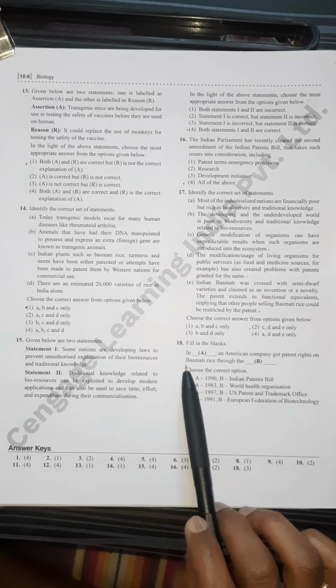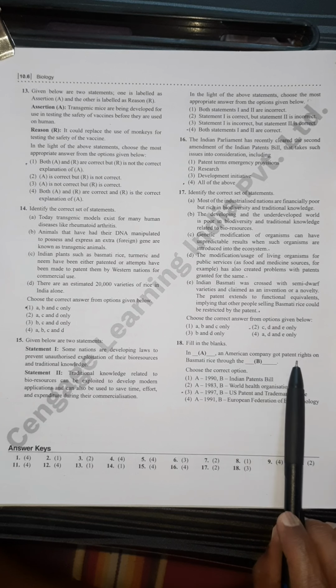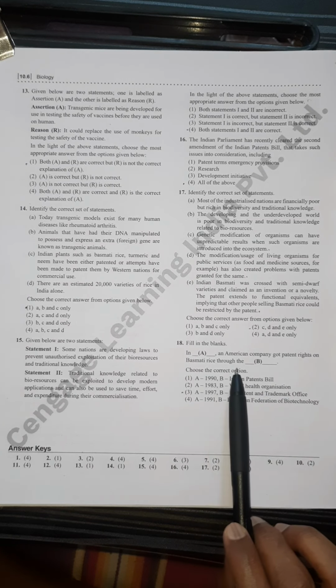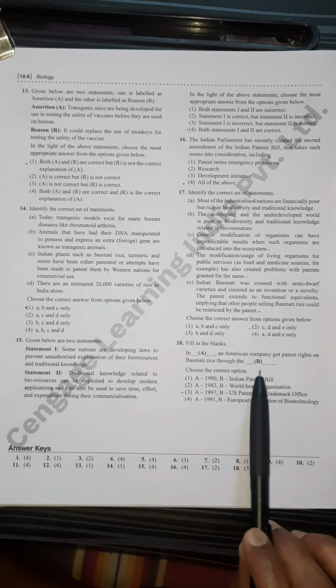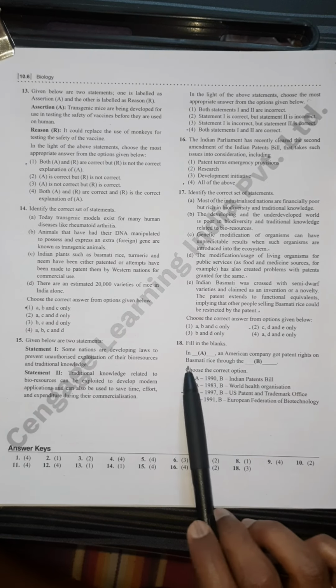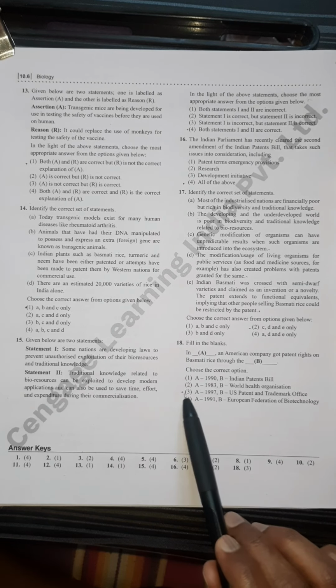The last question, fill in the blanks. In dash, an American company got a patent right on basmati rice through dash. In 1997, an American company got patent rights on basmati through the US Patent and Trademark Office. Third option is correct.